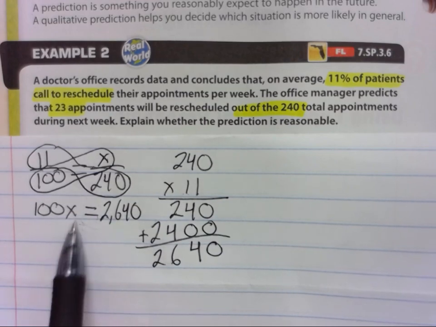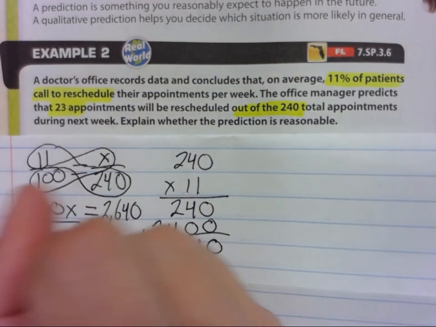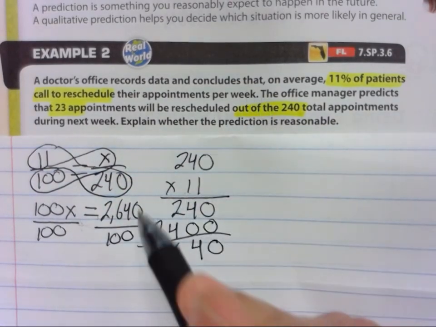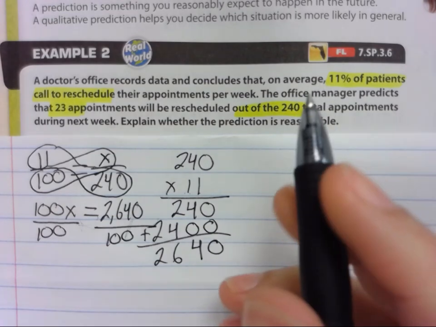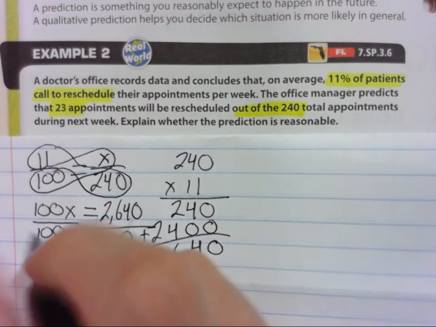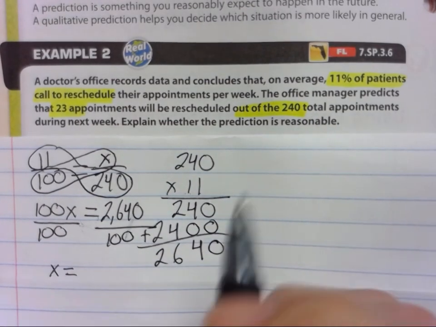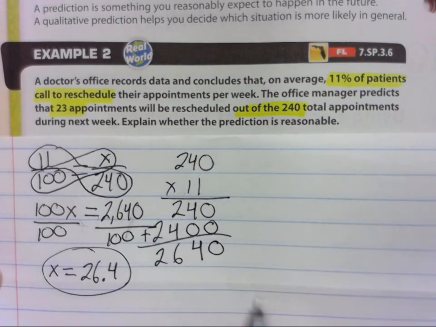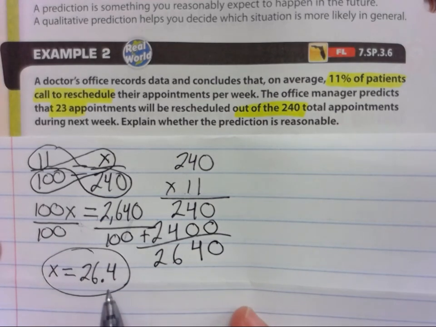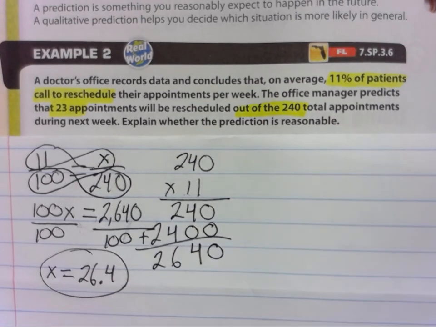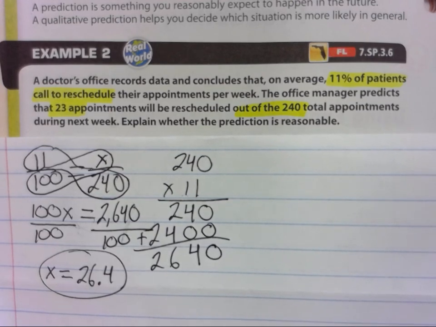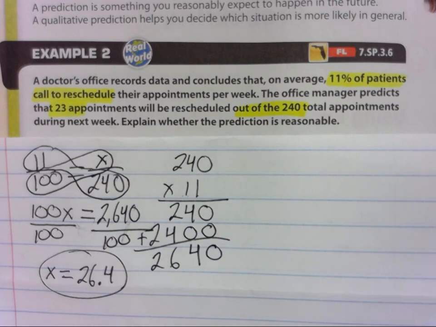Now we need to solve and get x by itself. So divide by 100 on both sides. Fortunately, one of these zeros cancels. When you solve this, you get 26.4. This is our answer. Now, this doesn't necessarily make sense because we're talking about appointments. And we're going to say, just for this sake, you can't have 4/10 of an appointment. It's either a full appointment or it's not.